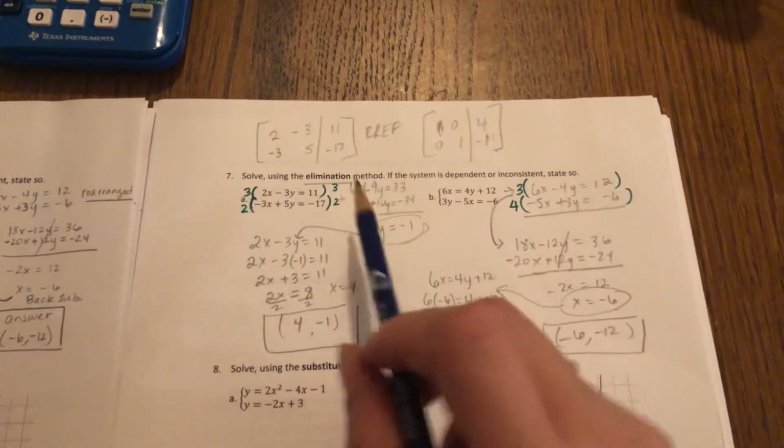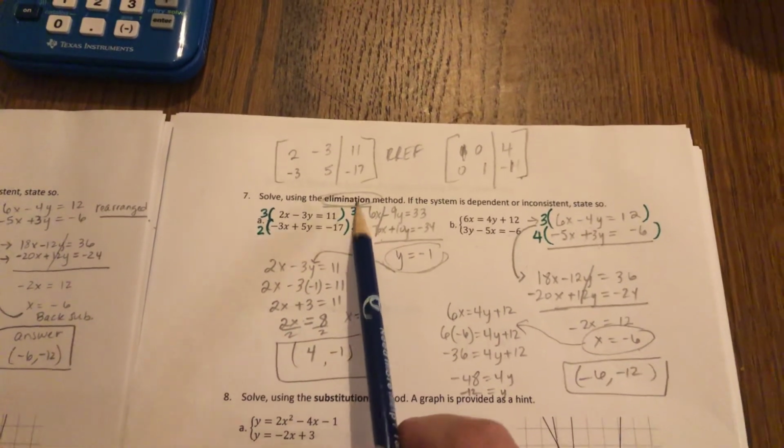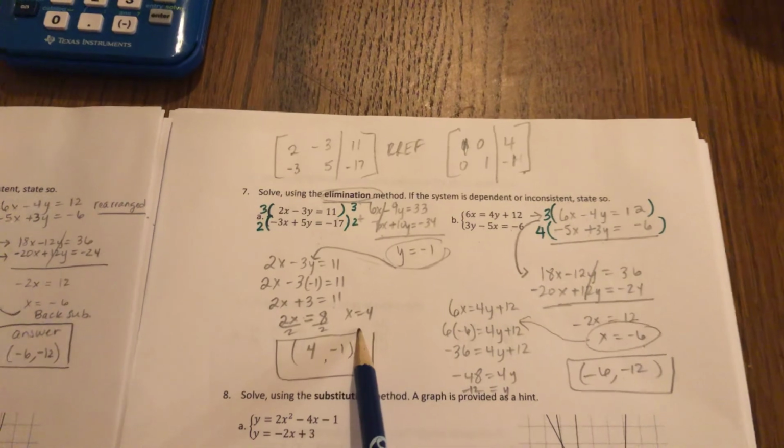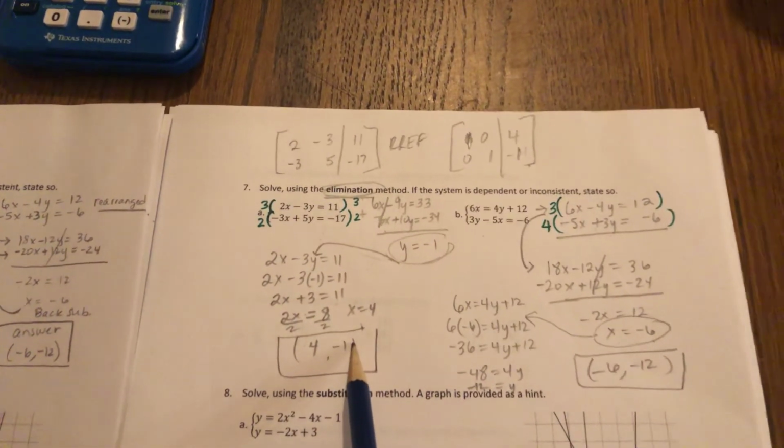Now, the only backlash of that is if we specifically say use the elimination method on the test, we do expect this method to be displayed. But this is a nice safety net to check your work to make sure you did the elimination correctly.